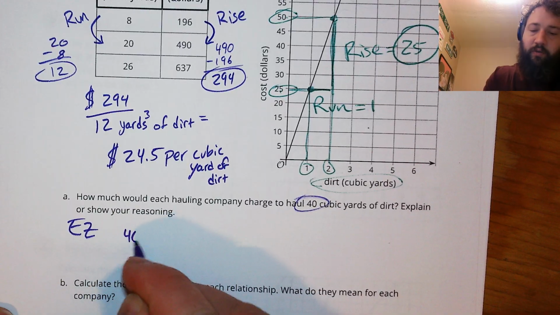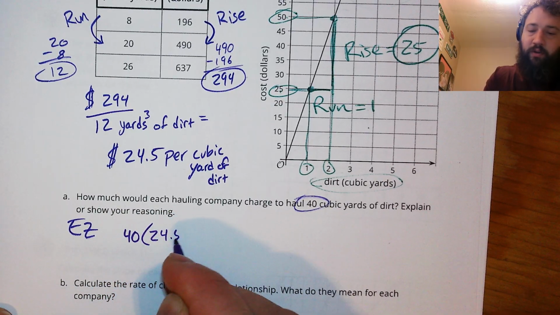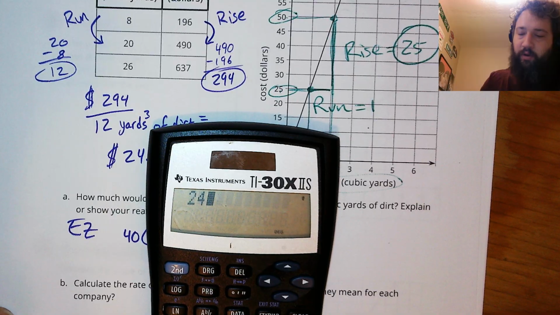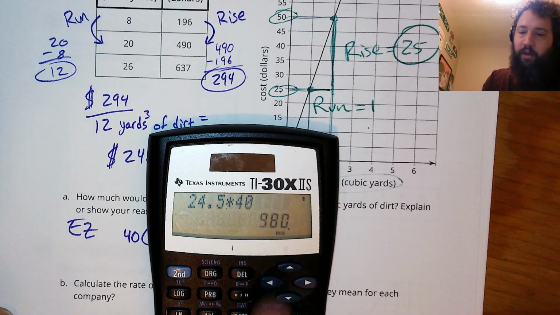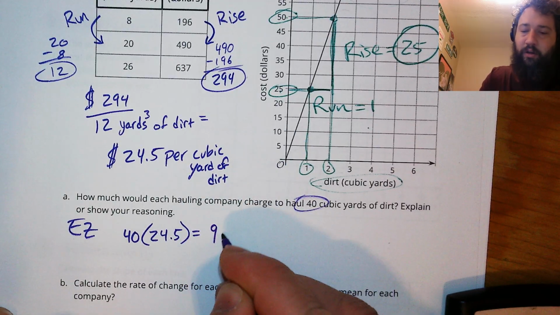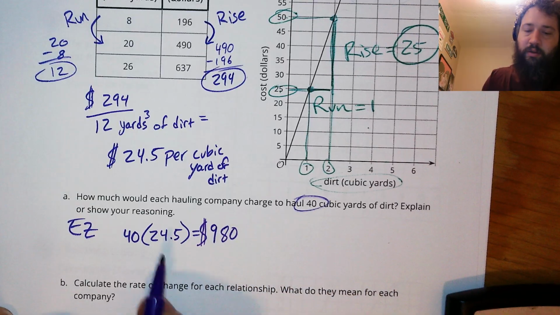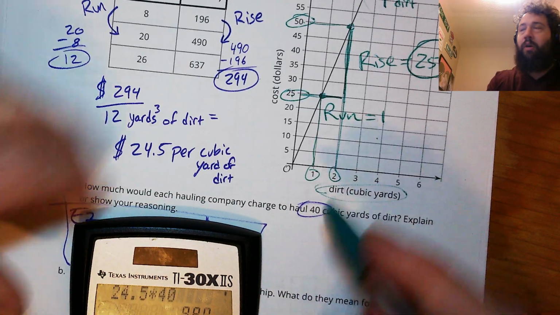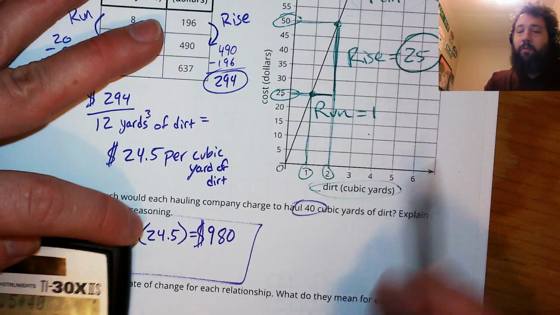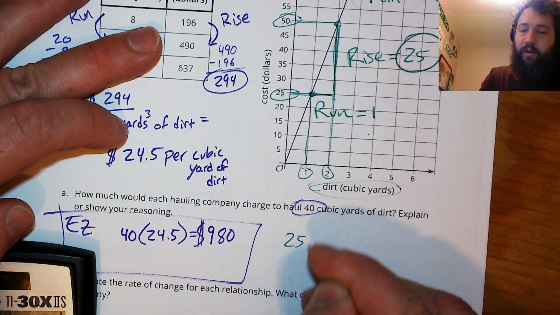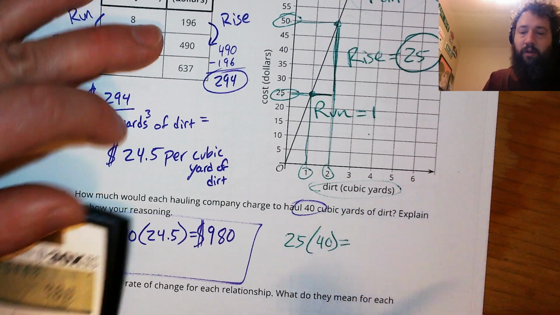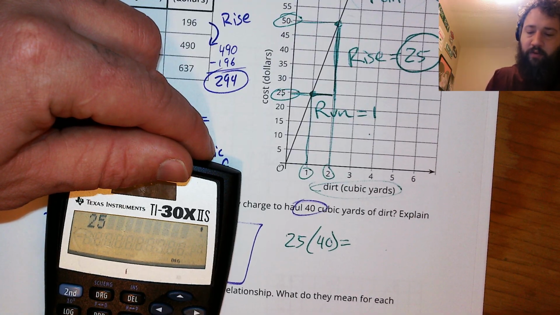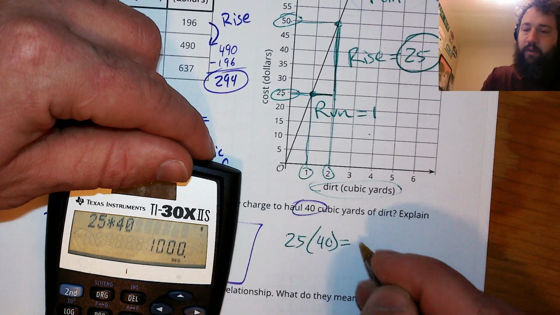So that would be 40 times my 24.5, and that would give me this number. 24.5 times 40, I would pay $980 for my easy company. For my other one, I'm paying more. I'm paying 25 bucks each yard, so that would be 25 times 40, and that's an even $1,000.